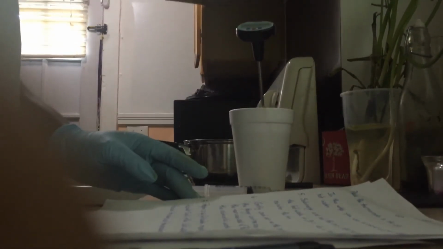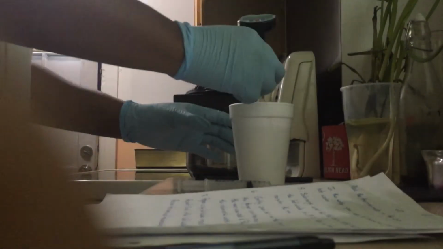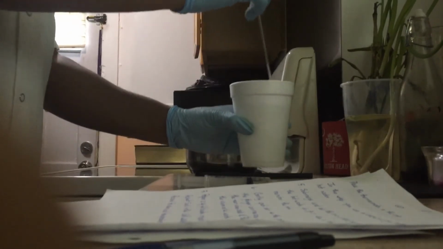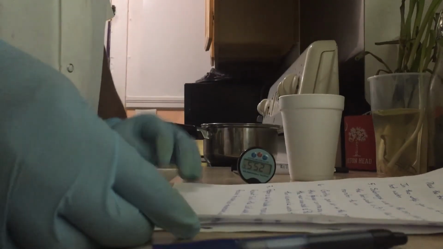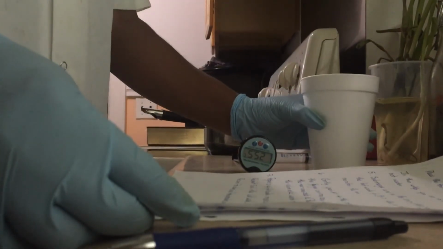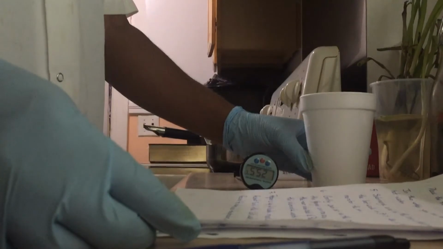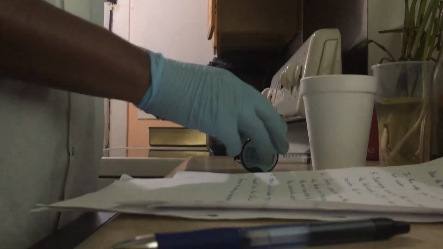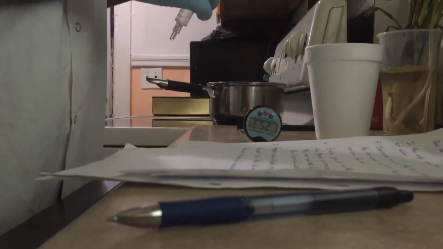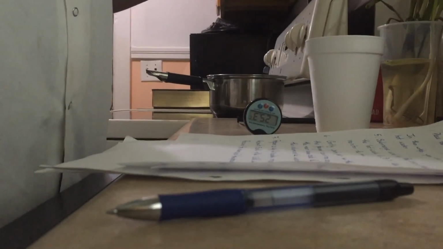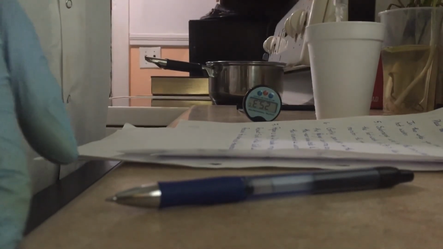Now I'm going to prepare a cup of cold water mixed with ice. So I have prepared a cup of water mixed with ice, and then I'm going to submerge and hold the air-filled syringe in the ice water for 30 seconds.